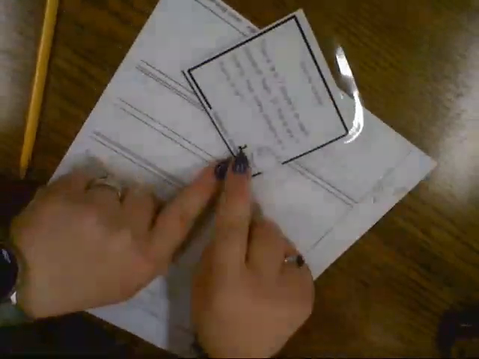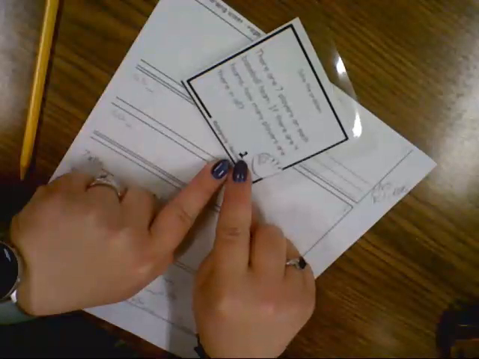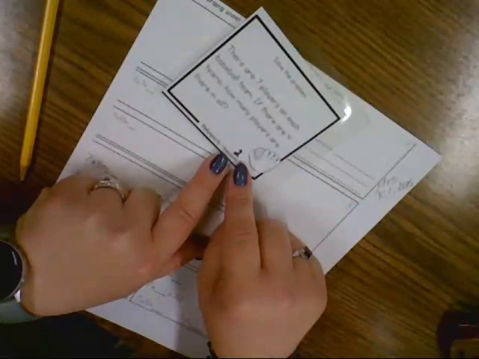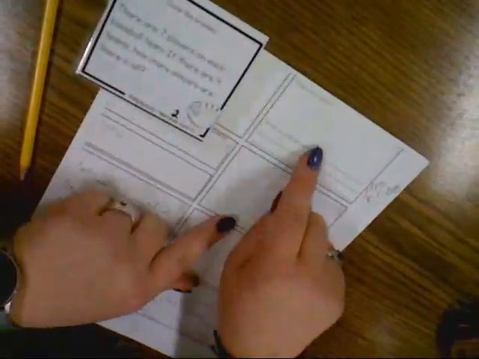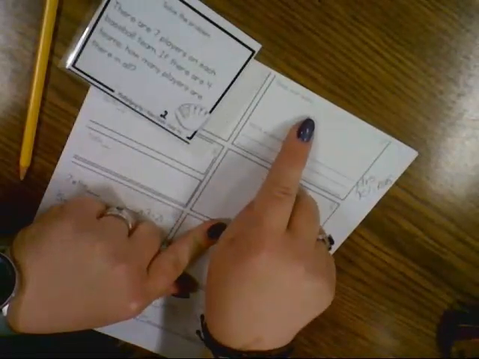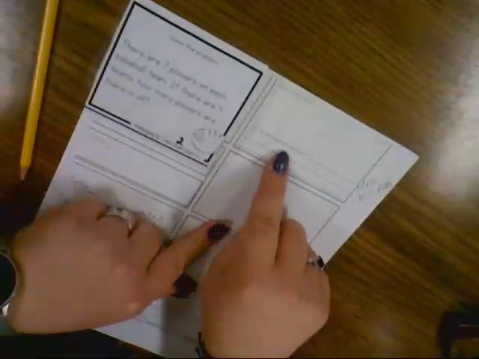Now, there are 24 cards in here, and you're just going to go ahead and pick one out. This one is card number 2. The number will be on the bottom corner for you. So each time you open the bag and grab a card, it will tell you exactly which one you're looking for. So for number 2, I go to square number 2 on my recording sheet, and it says, show your work. Write an answer sentence.